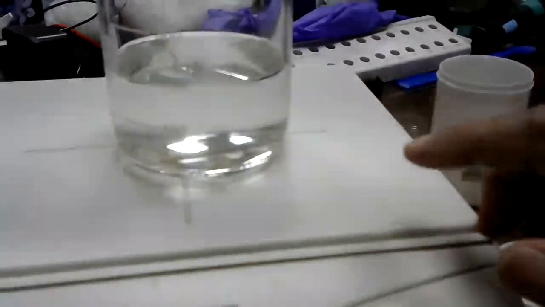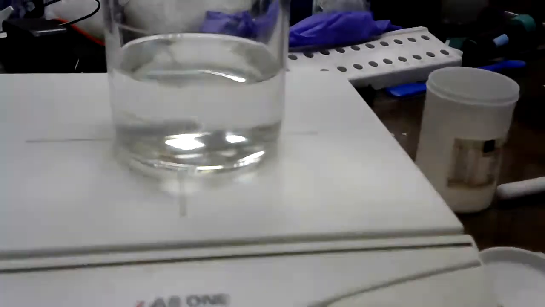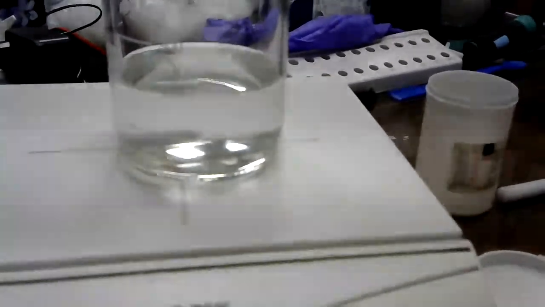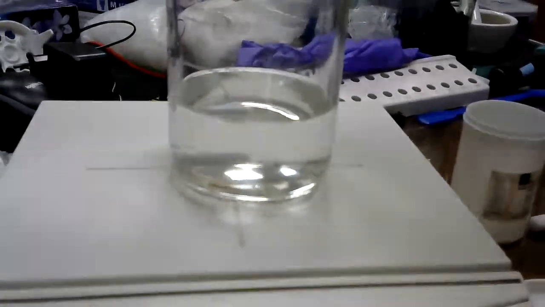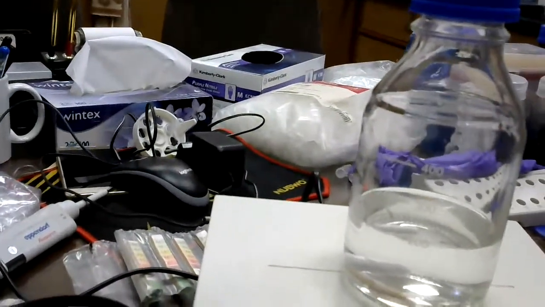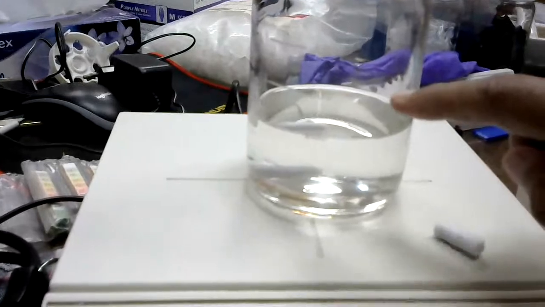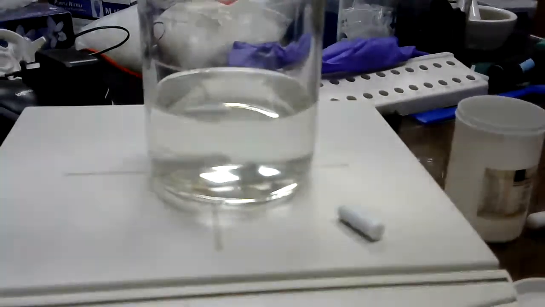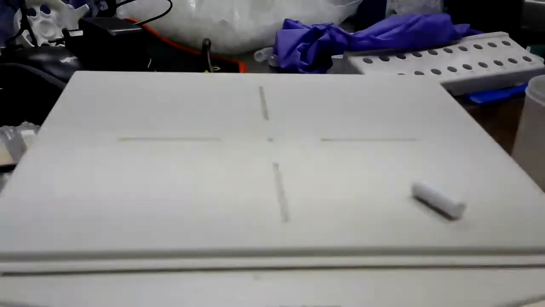So this is a magnetic stirrer. You can do it like that, and if you switch it off, it will stop. Okay, and now whatever bit is sitting inside, let me show you here.